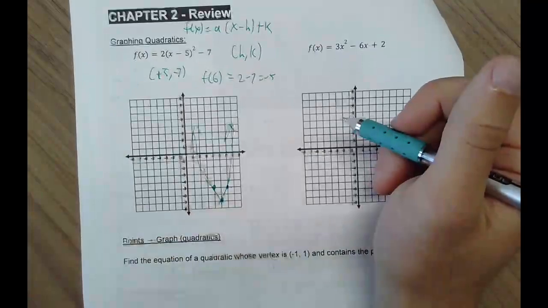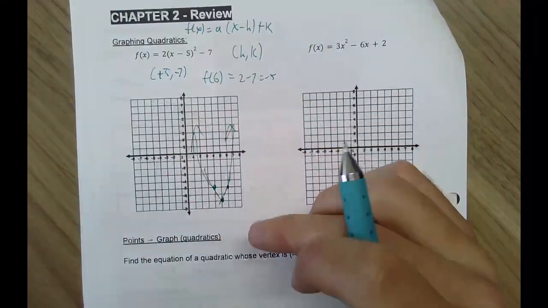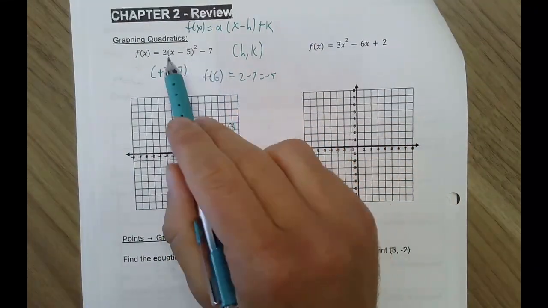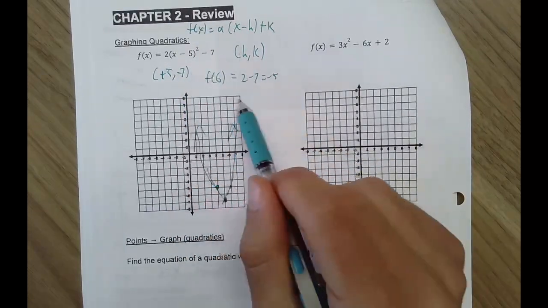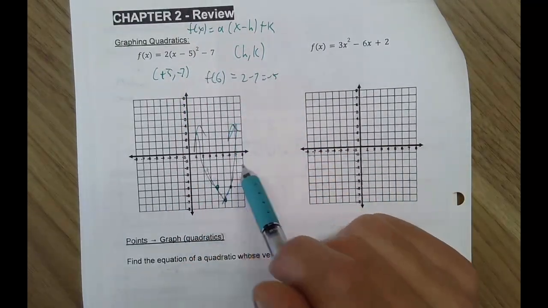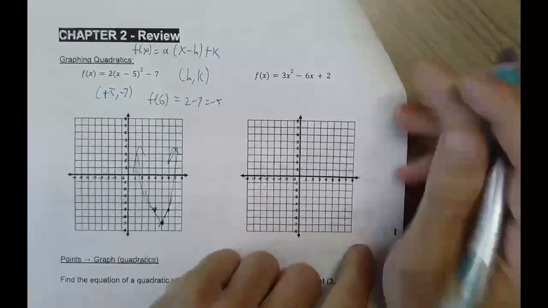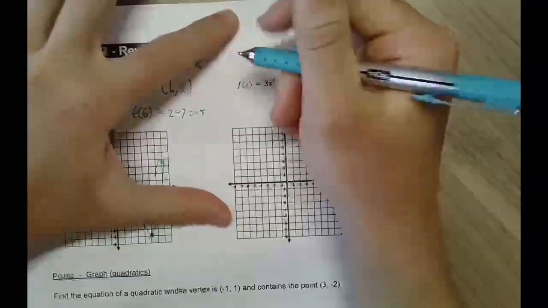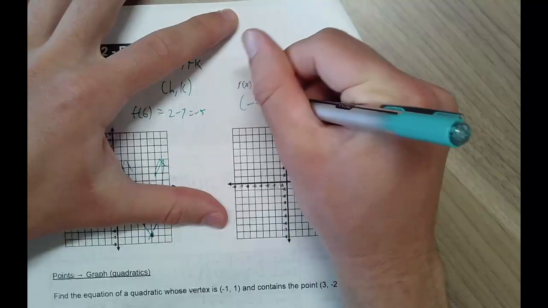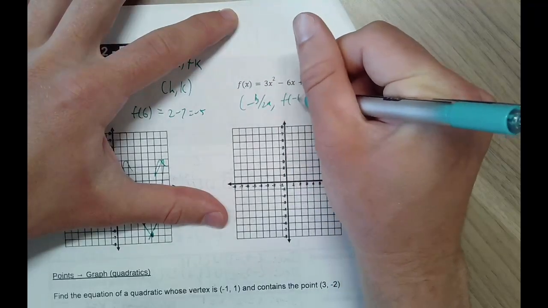Okay, so multiple choice question. Maybe it's like which of the following graphs represents this function. Get the vertex, plug in some points. You got it. Okay. Here, if it's in standard form, we can get the vertex from -b over 2a comma f of -b over 2a.